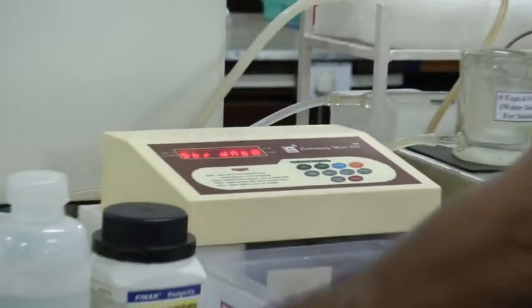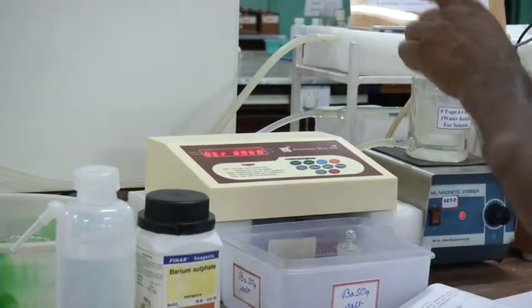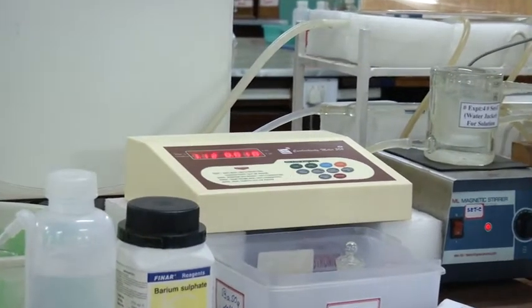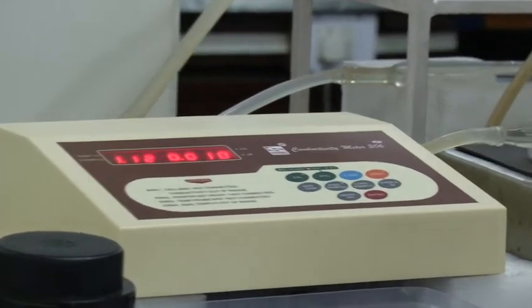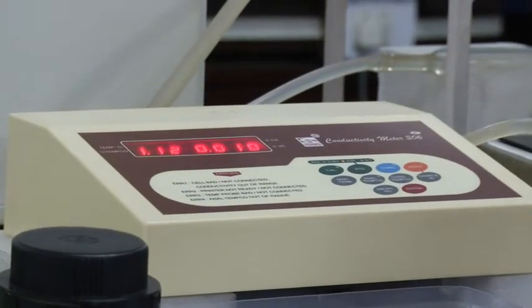Next, you have to make this one ready. This is the instrument using which we will measure the conductivity of the solution. So this is conductivity meter. Model number is 306. To measure the conductivity, first of all, you have to calibrate the instrument.